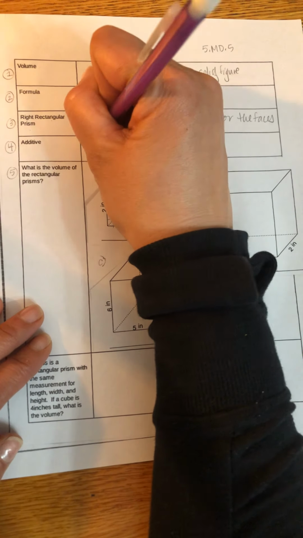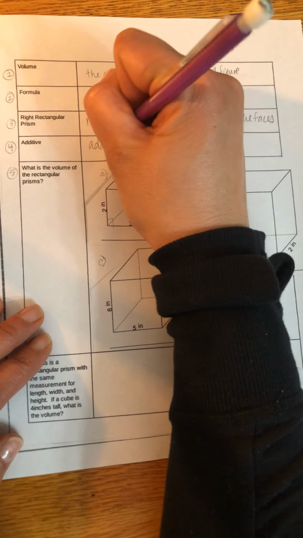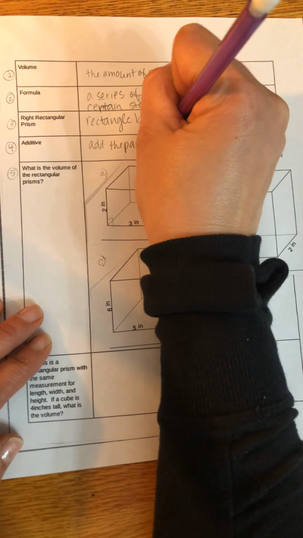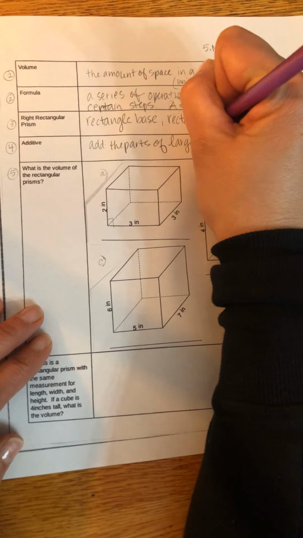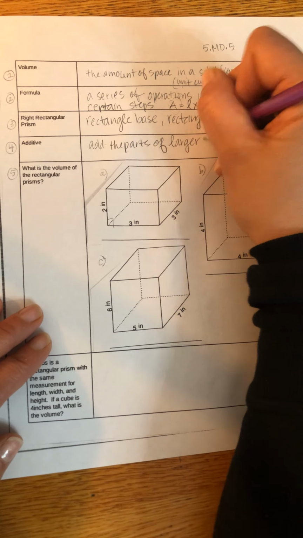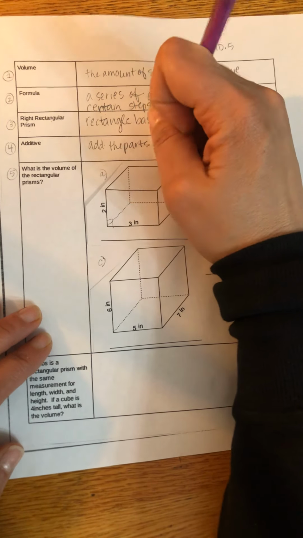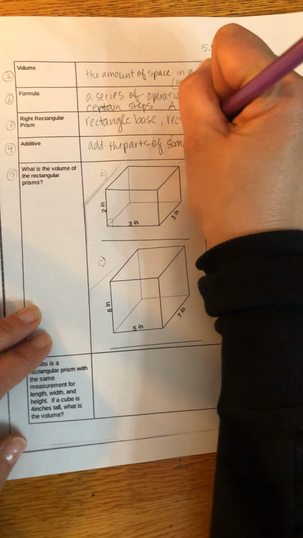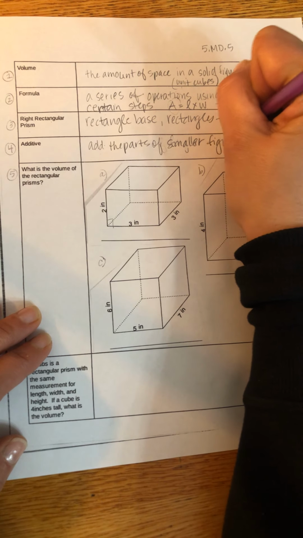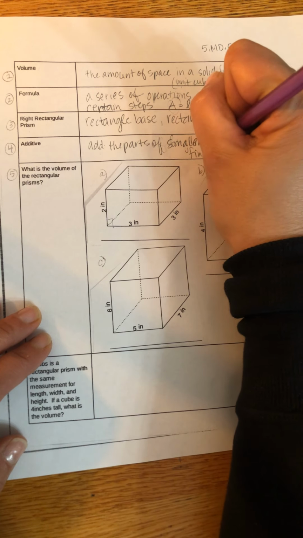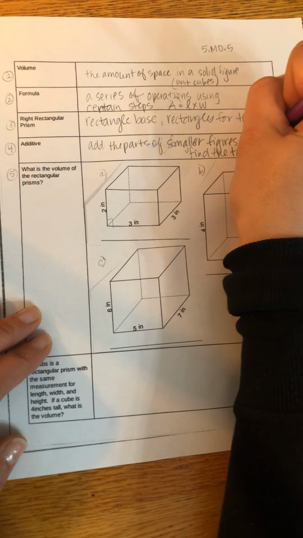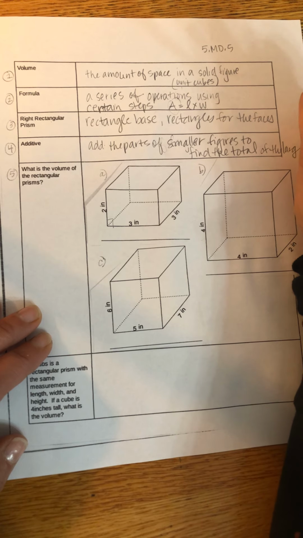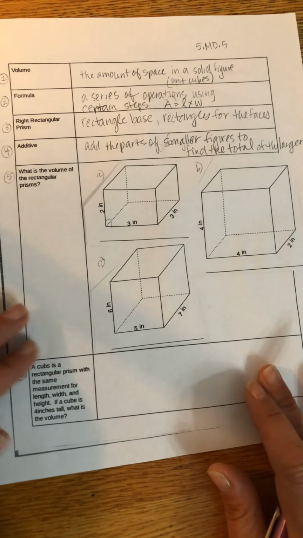So basically, when you find volume, you add the parts of smaller figures to find the total of the larger. Okay, and we'll talk about that at the end of this lesson.